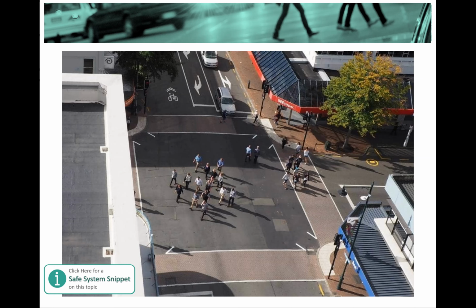Yes, a Barnes dance. Must be Mrs. or Mr. Barnes came up with the idea. We do have a safe system snippet on the topic there. Interesting little thing. But yes, it's utilising that same bit of space.